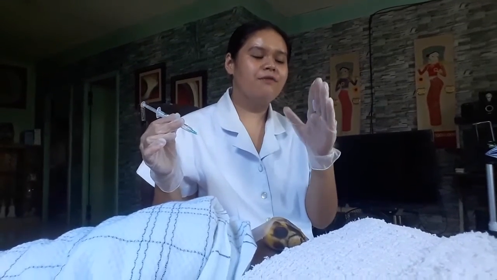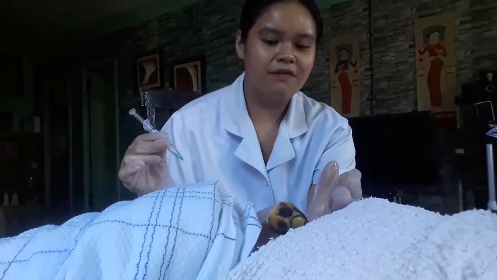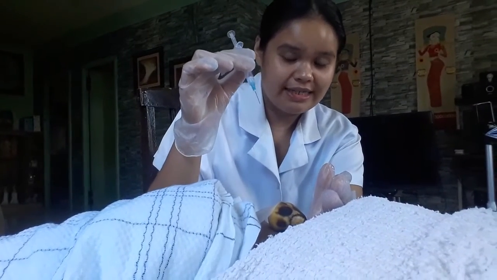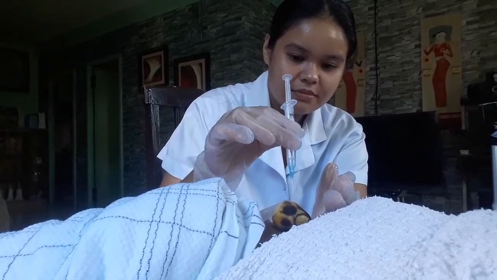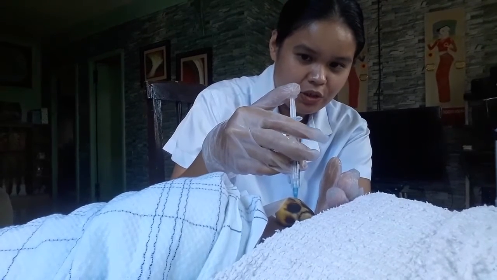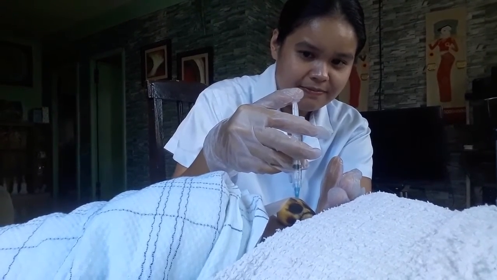And after that, using the ulnar side of my non-dominant hand, I will place it just below the injection site until I insert the needle. After inserting the needle, I will move my non-dominant hand to the end of the plunger and aspirate or inject the medication. Slowly.